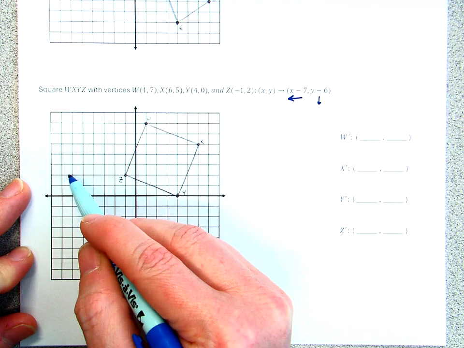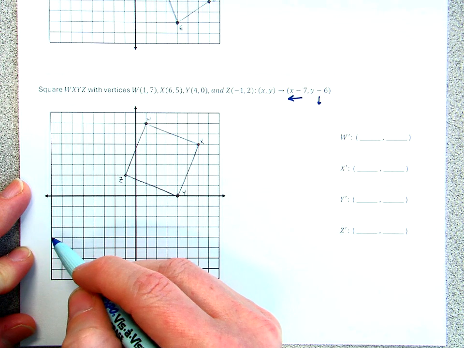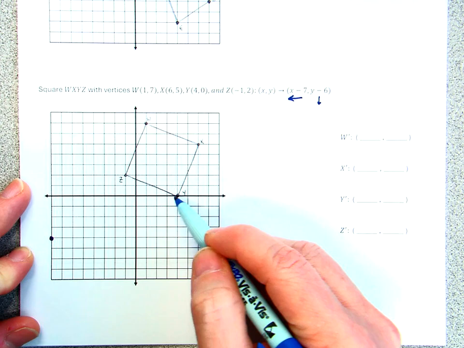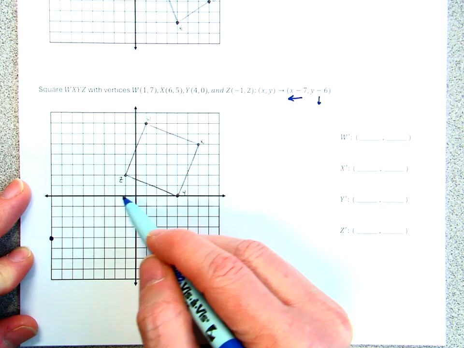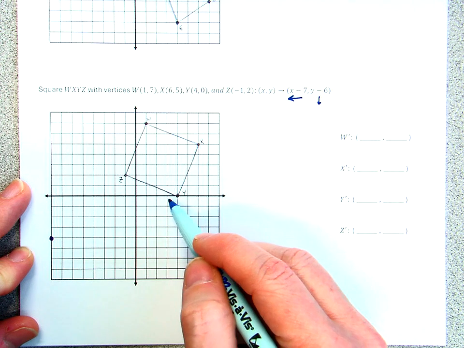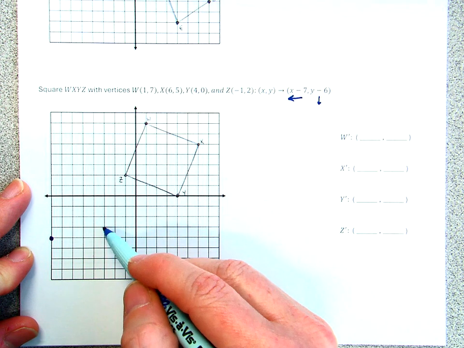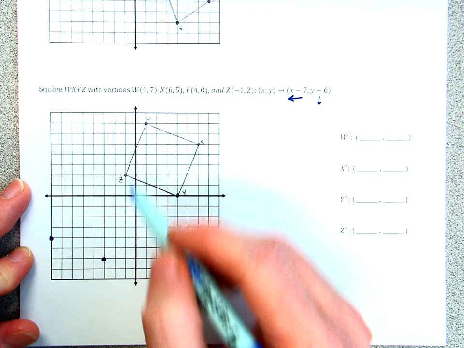1, 2, 3, 4, 5, 6, 7. 6 here. 1, 2, 3, 4, 5, 6, 7. 1, 2, 3, 4, 5, 6.